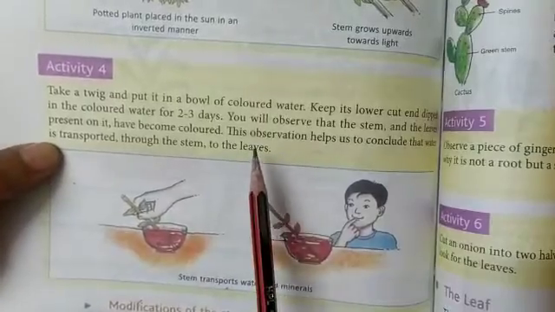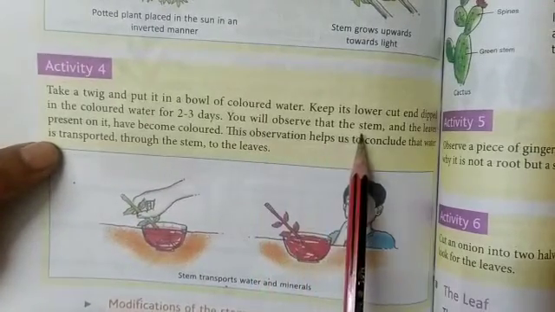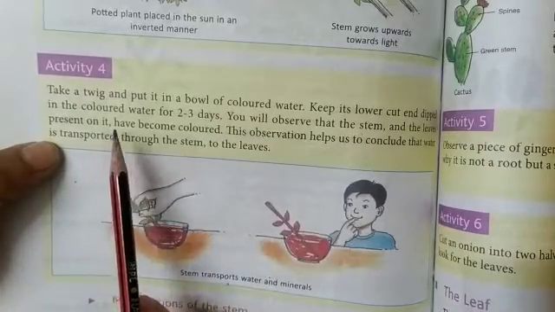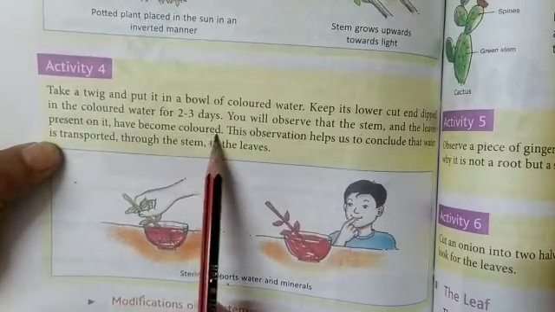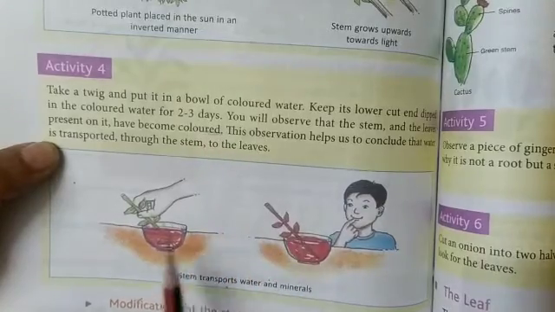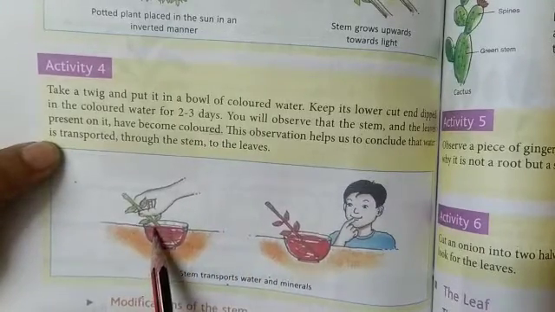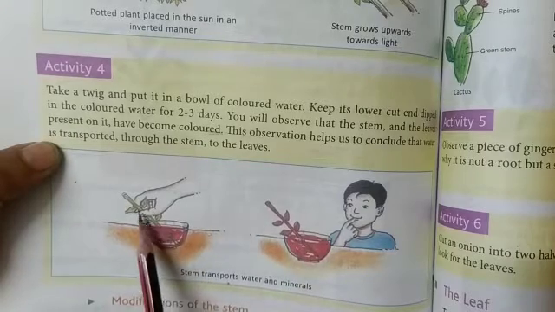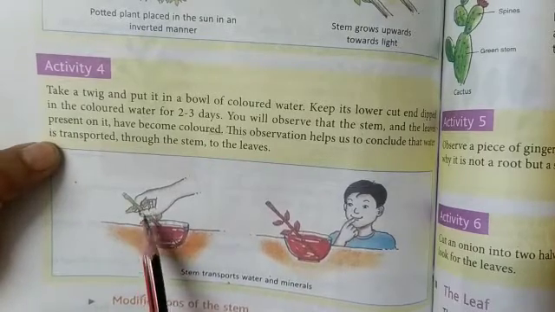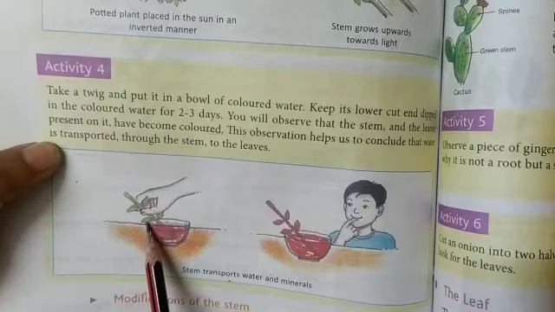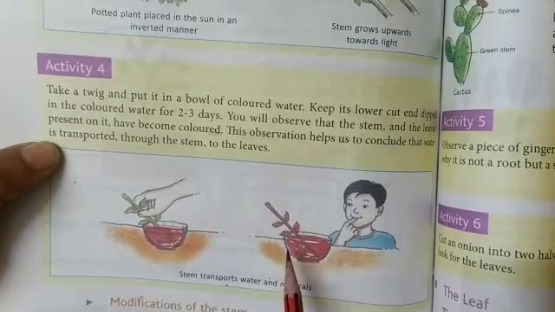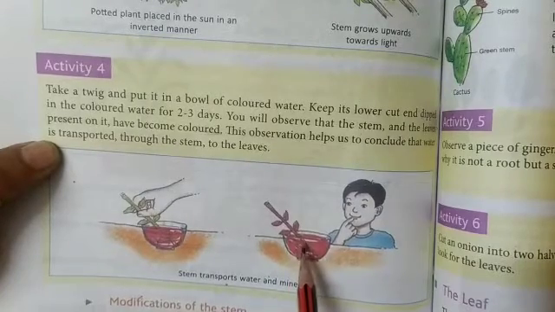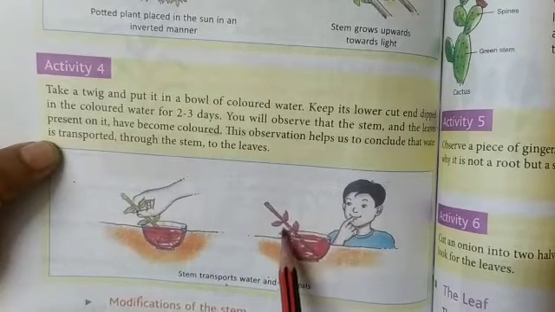What will you observe? You will observe that this stem and the leaves present on it have become colored. You can see, this is the twig. You dipped it in colored water. Look at the color of the leaves and the stem, it was green. But after some time, 2-3 days, when you observe, you will see the color of stem and leaves has changed.